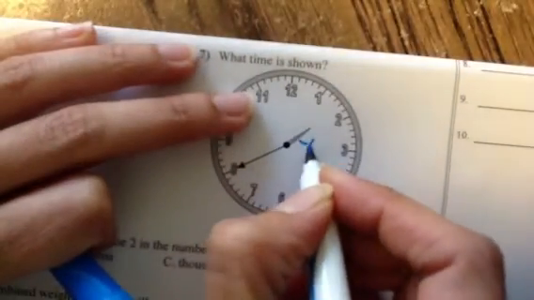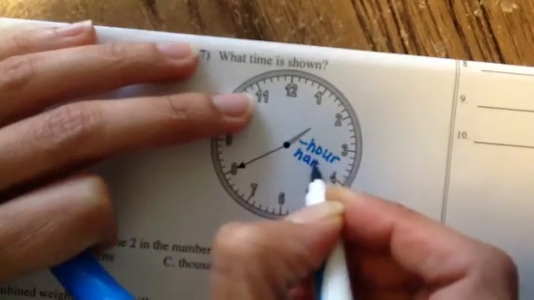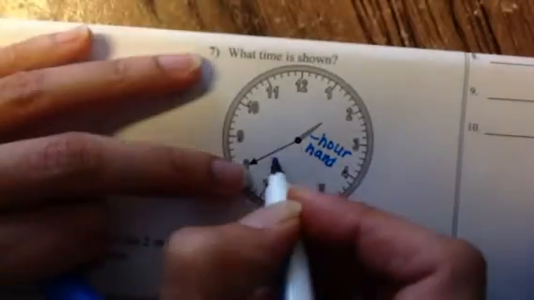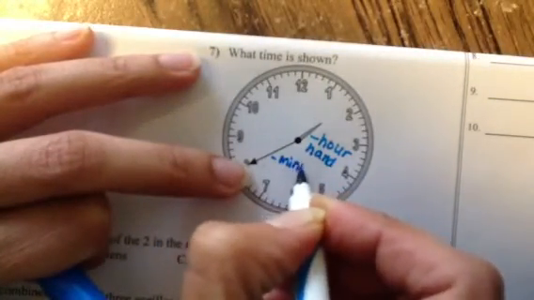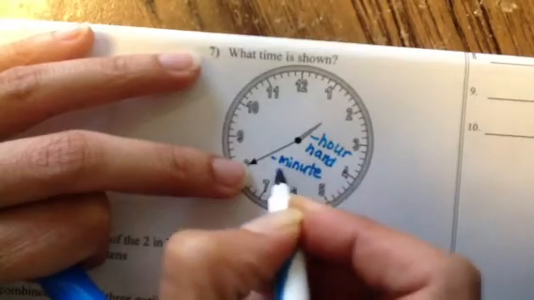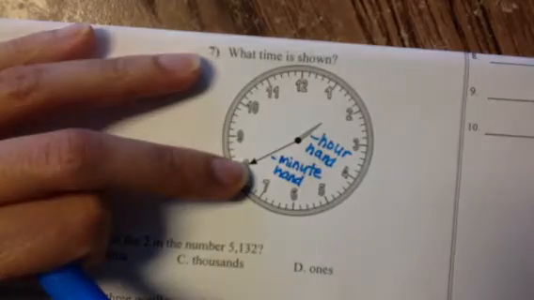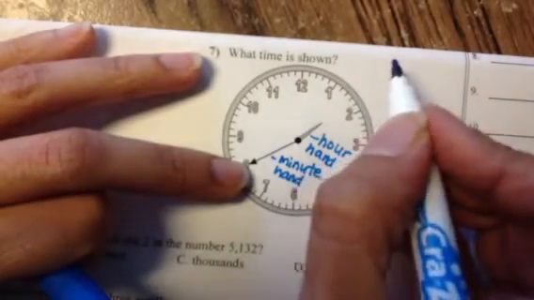That is the what? Hour hand. I'm going to write that down. Hour hand. And then the longer hand is the what? That is the minute hand. Minute. M-I-N-U-T-E hand. And how do we count the minutes? We count by 5. So we start at the 1. Okay, count 5 with me.